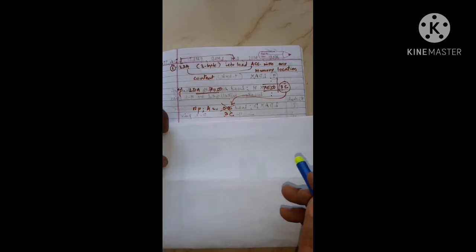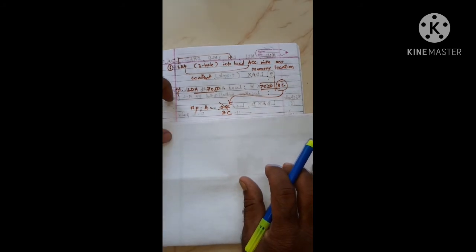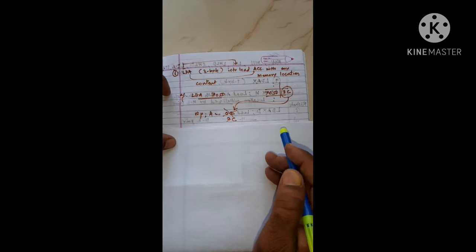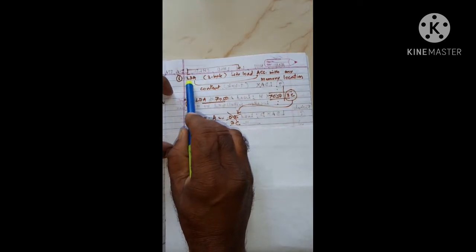Dear students, today we'll learn the remaining instructions from the data transfer instruction group. After learning the MOV, MVI, LXI, XCHG instructions, there are a few more instructions from group number 1, the data transfer group of instructions. Here it is LDA.